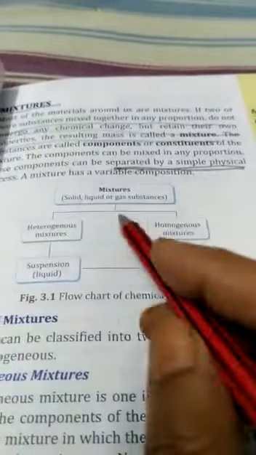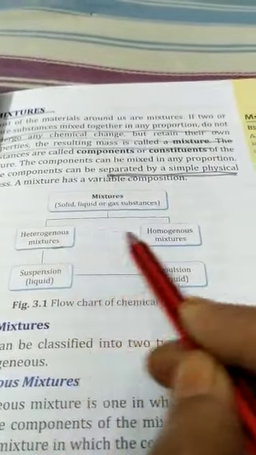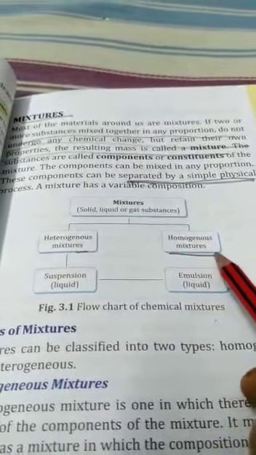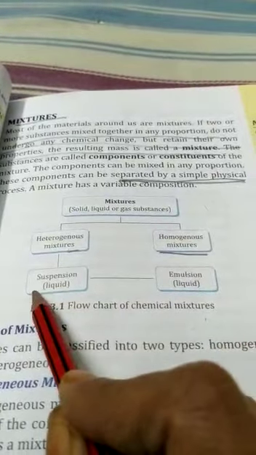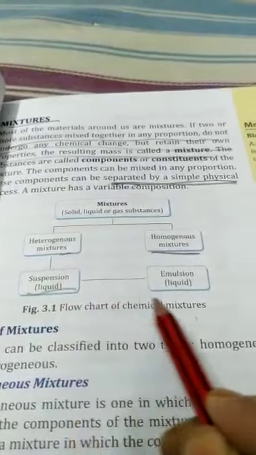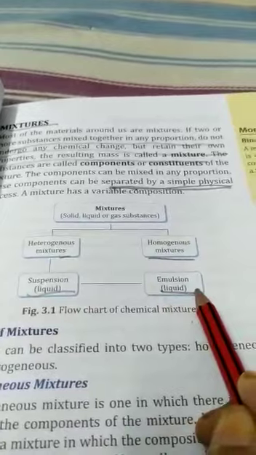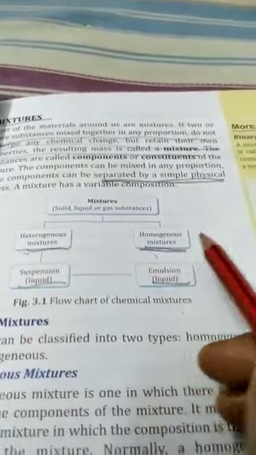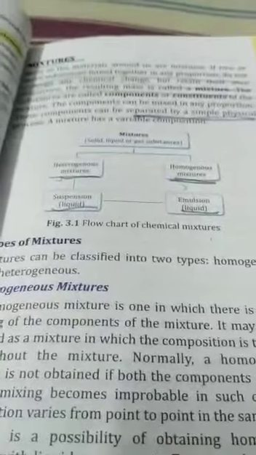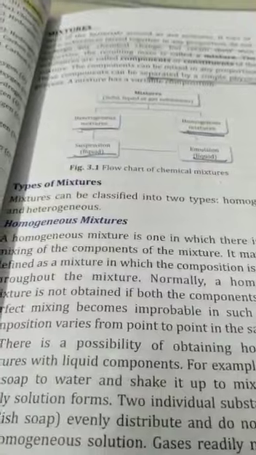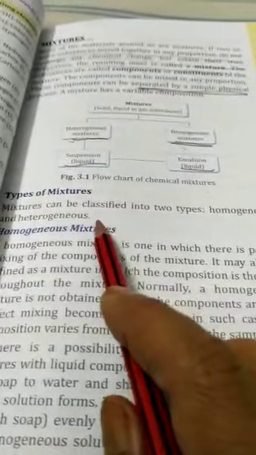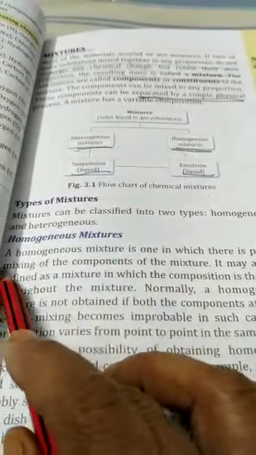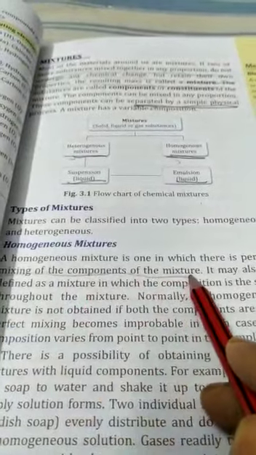So mixtures are of two types: heterogeneous mixture and homogeneous mixture. Heterogeneous mixtures include suspension and emulsion. First we will discuss the two types of mixtures. So let's begin. Homogeneous mixtures are ones in which there is a perfect mixing of the components of the mixture.